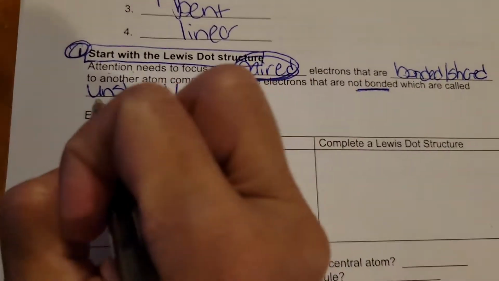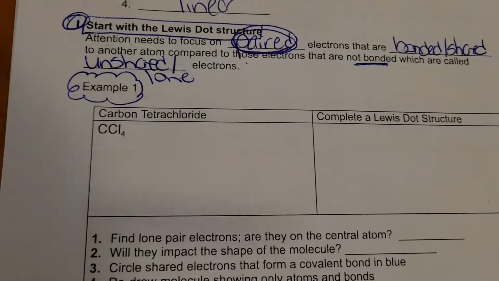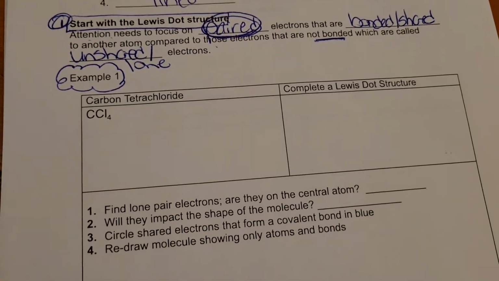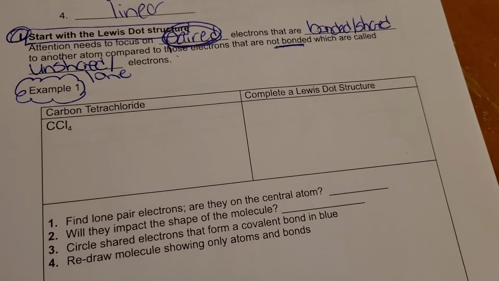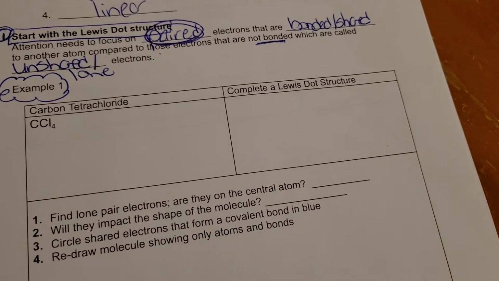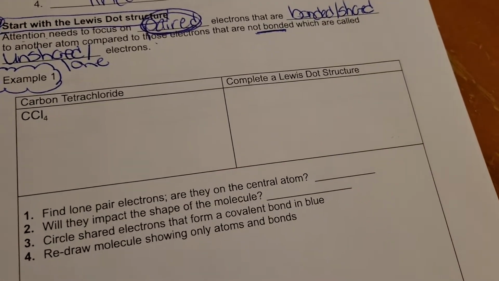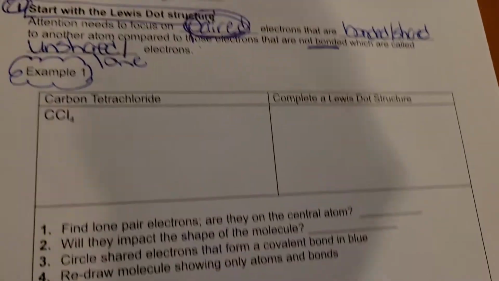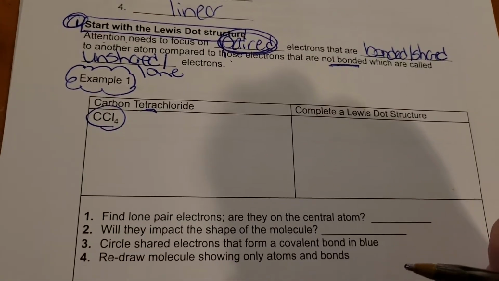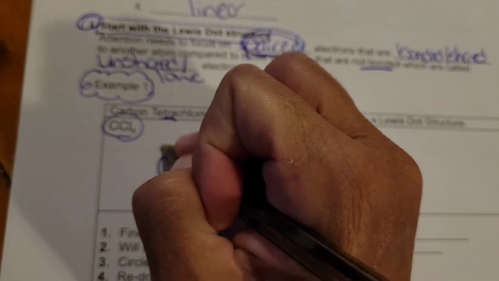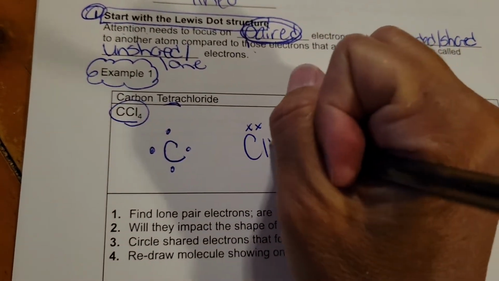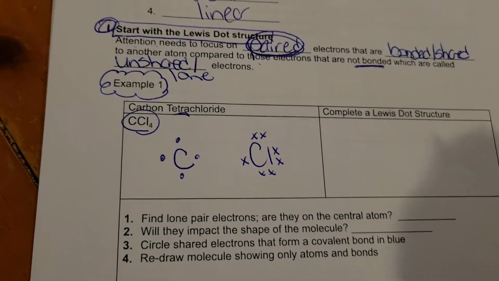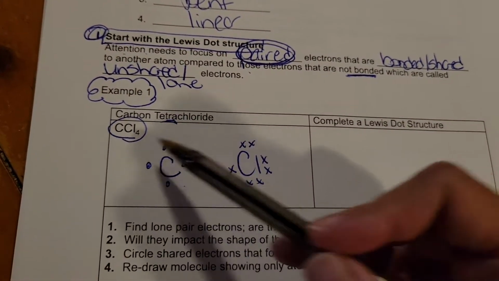All right, so example 1. The first one we're going to look at is carbon tetrachloride. This is one we've drawn before. First of all, let's think about what the formula for it would be. Carbon tetrachloride, tetra means 4, so our formula here is CCl4. I'm going to go ahead and do my rough draft. I know carbon has 4 valence electrons and chlorine has 7. So I know I need 1 carbon and 4 chlorines.